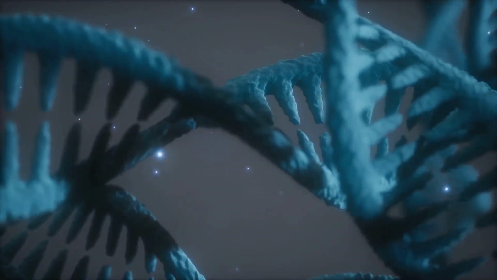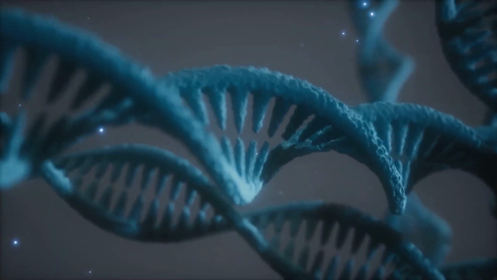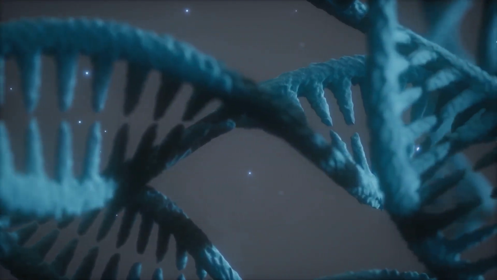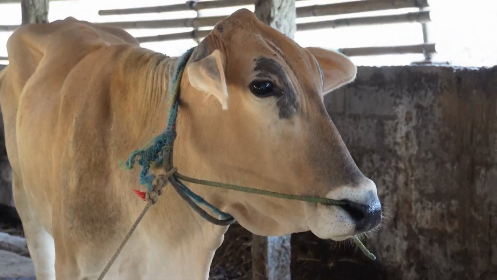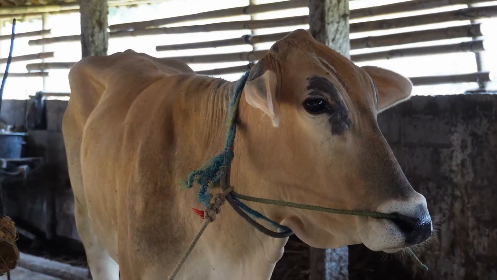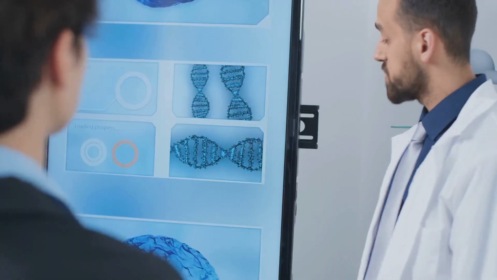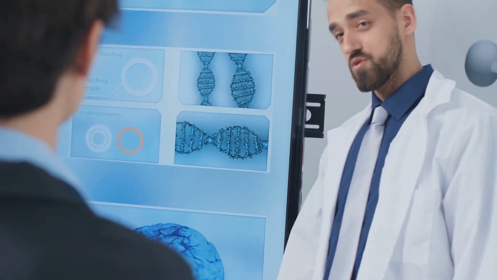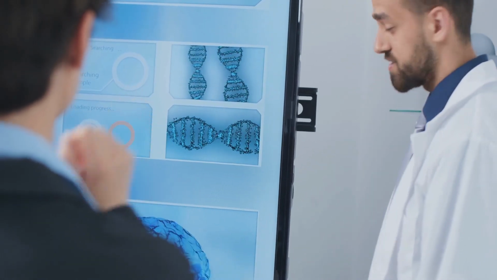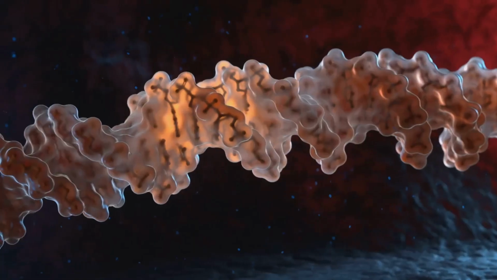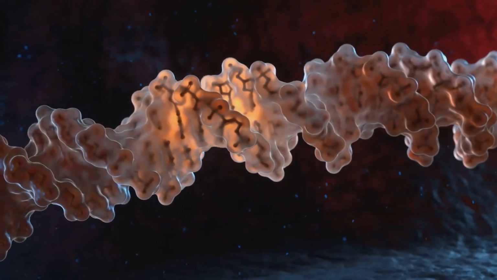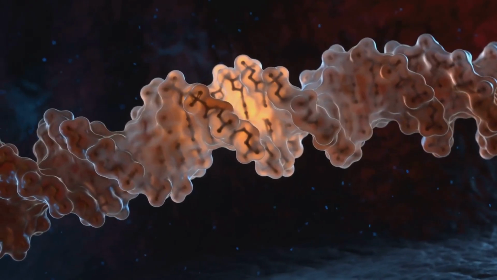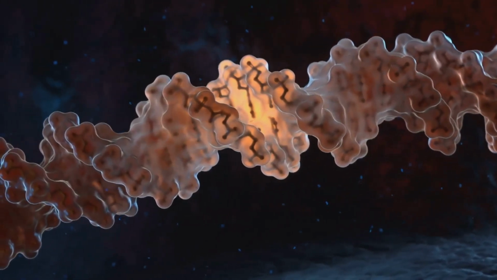To truly appreciate the power of animal breeding, we must first journey into the microscopic world of genes, alleles, and DNA. Heredity is the passing of traits from parents to offspring. The science of genetics provides the framework for understanding how these traits are passed down through genotypes and phenotypes. Within the nucleus of every cell, DNA serves as the blueprints of life, containing all the genetic instructions needed to build and maintain an organism.